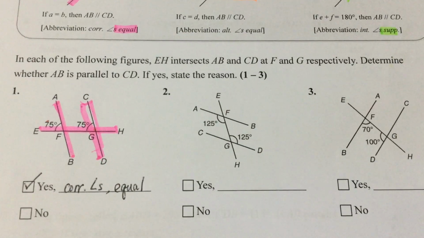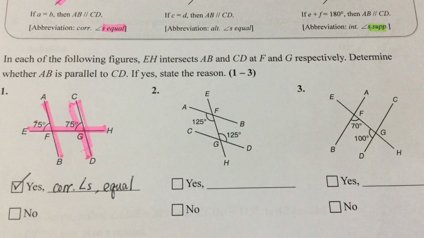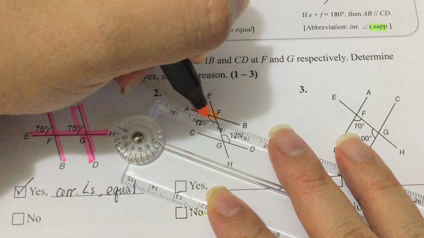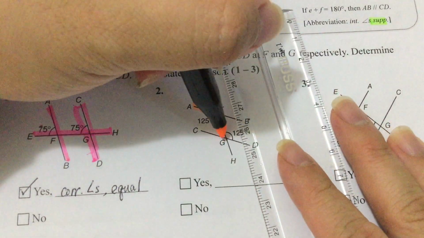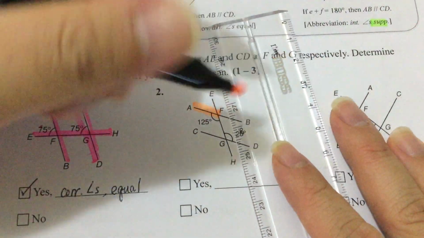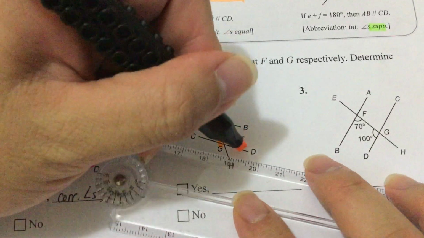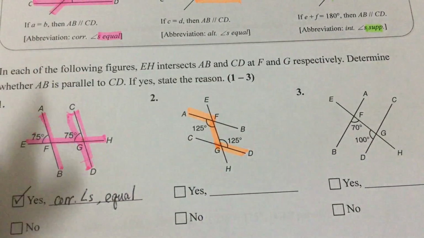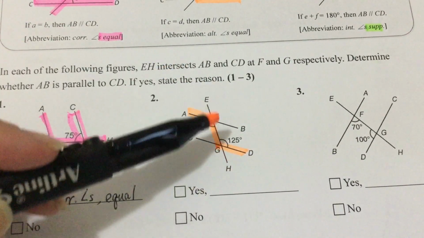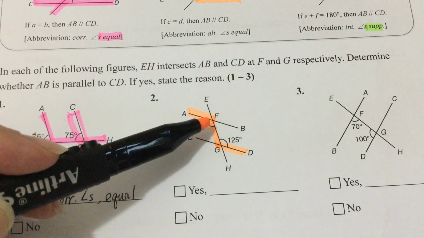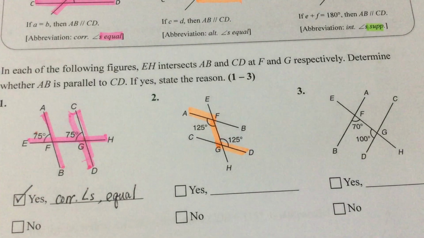And for the second question, we will see a Z here, right? So this one is a Z, and this one is also part of the C. You will see the angles between this Z are 125 degrees and 125 degrees at the same time.